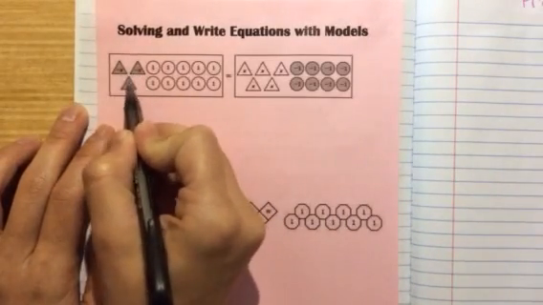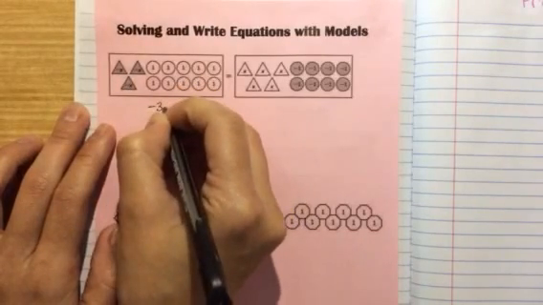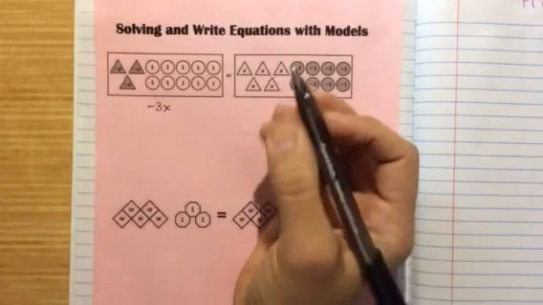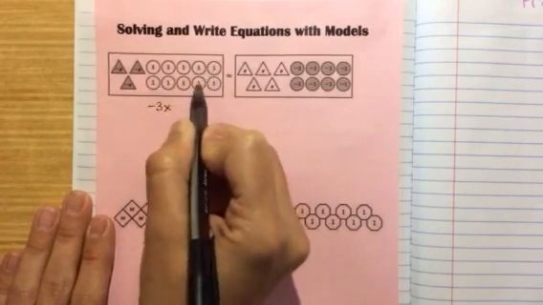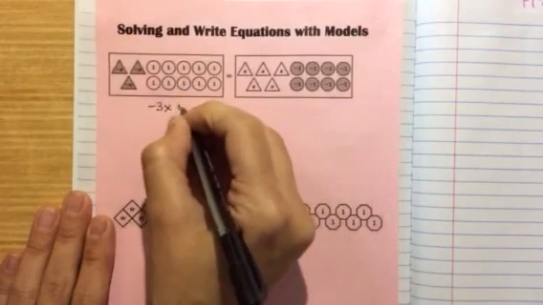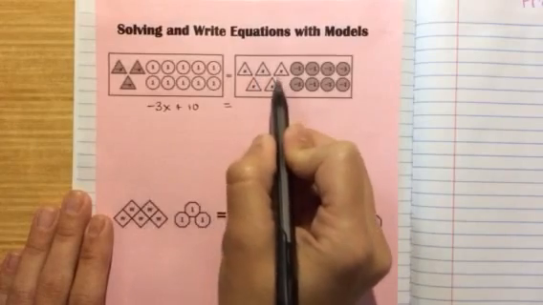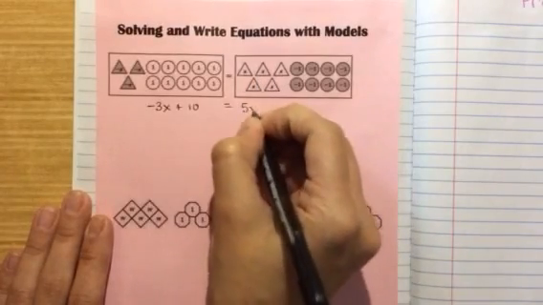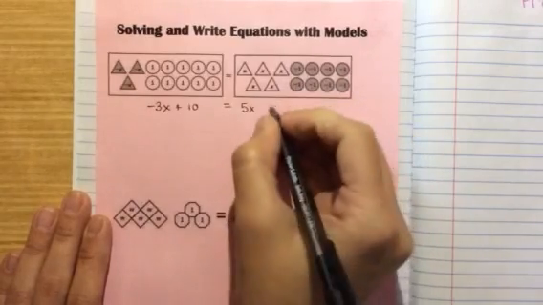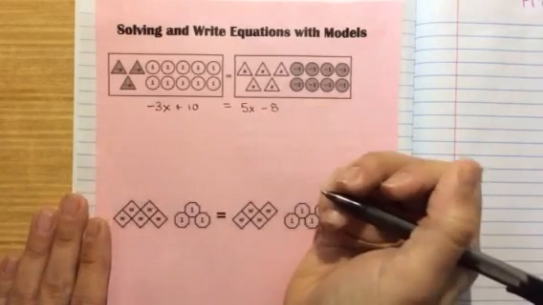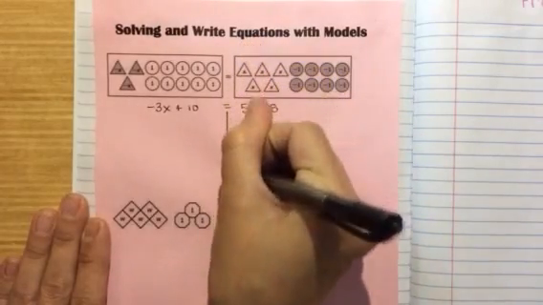I have 3 negative x's, so that's just negative 3x. You count up how many positive ones. 1, 2, 3, 4, 5, 6, 7, 8, 9, 10. So it's just plus 10 equals 1, 2, 3, 4, 5 x's. And 1, 2, 3, 4, 5, 6, 7, 8. Negative 8. And now you just go ahead and solve like you would any other equation.